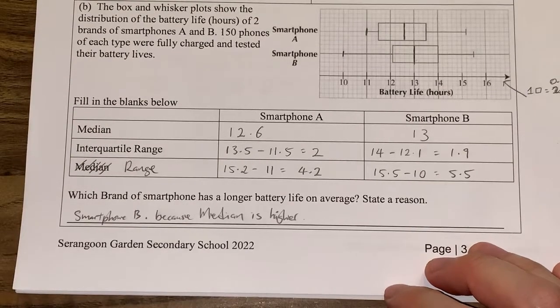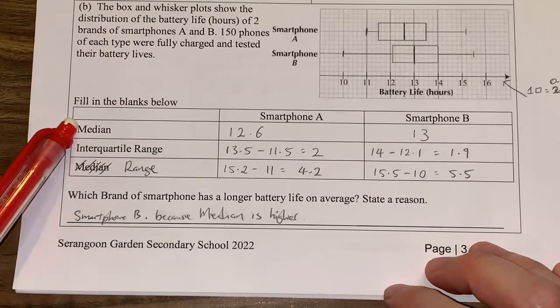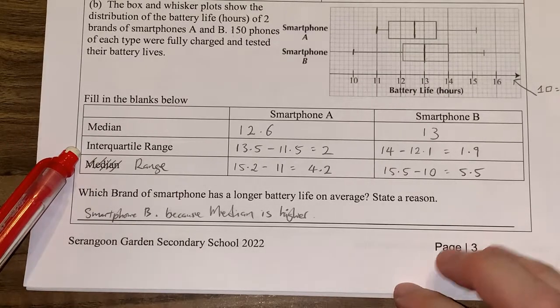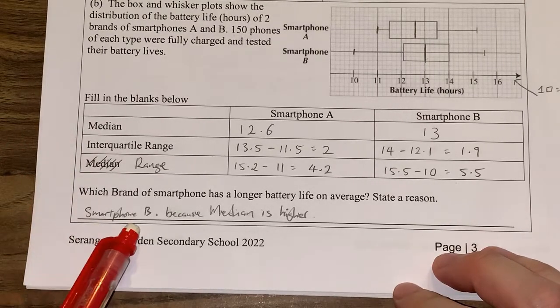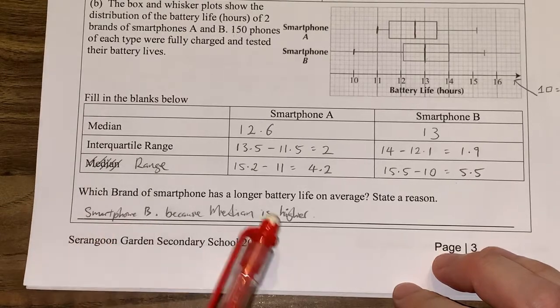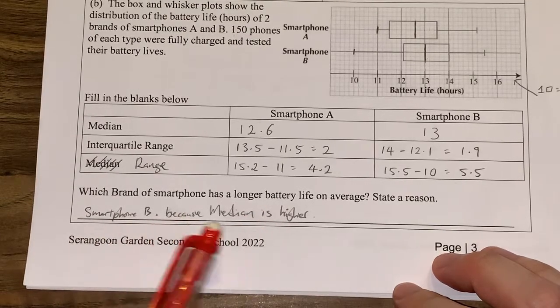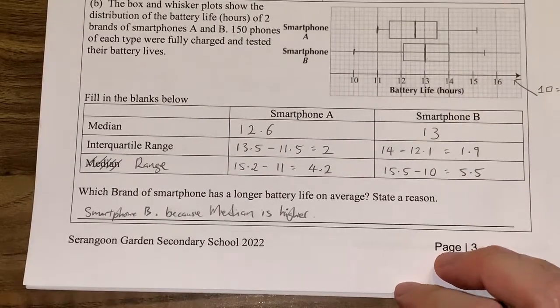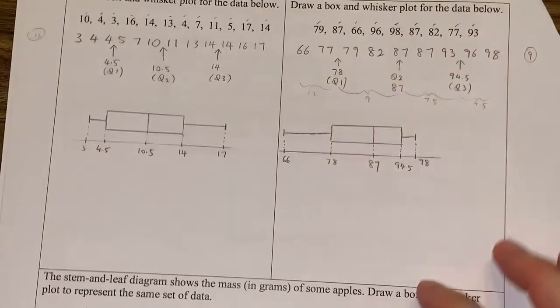Different context, different answer. But you must know that it's always either compare the median or compare the interquartile range. And the answer will always be like that: Smartphone B has a longer lifespan because the median is higher, full stop. It goes along this line. It's quite simple. The next part we're going to do, you should have guessed it.